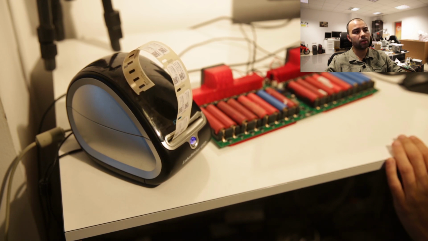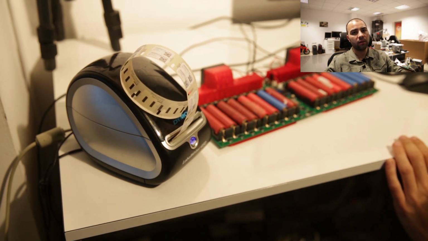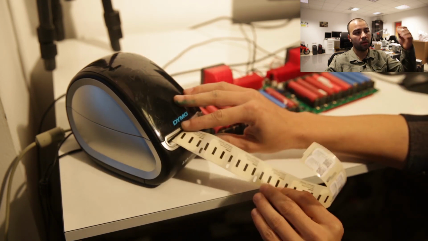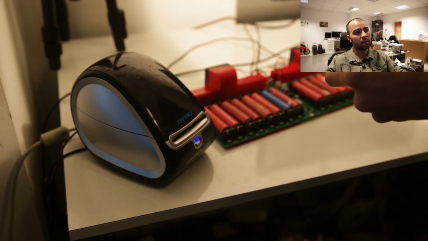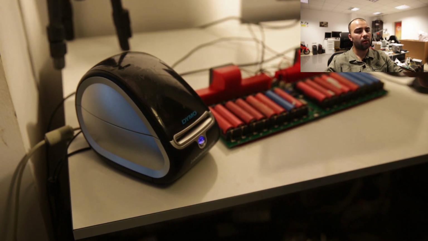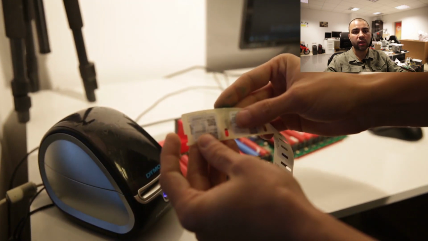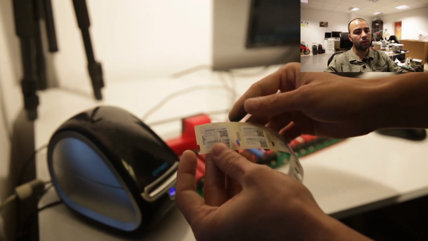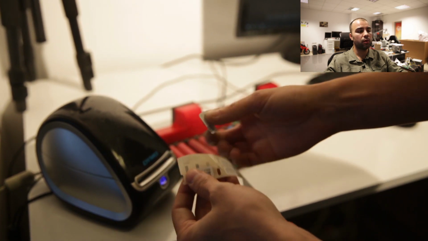So at this point, the printer is printing the capacity information, the cell ID and the charger ID on those labels. And you also have a QR code which can be scanned. Martin was playing with some handgun scanner to retrieve information about those cells from the database, which is pretty cool.